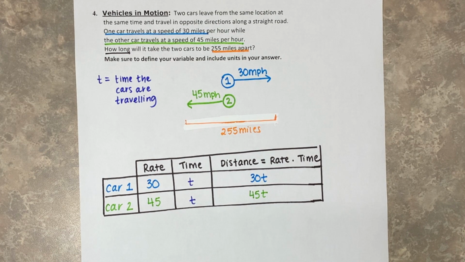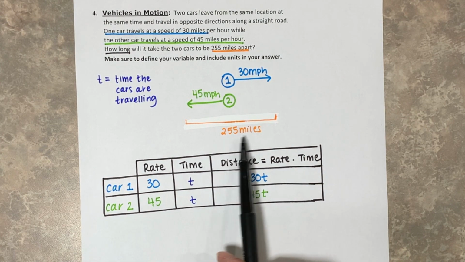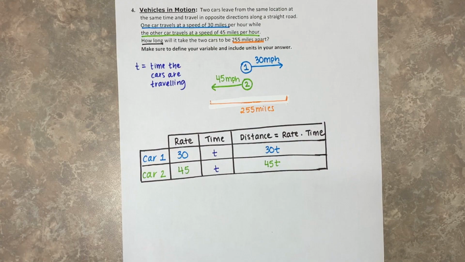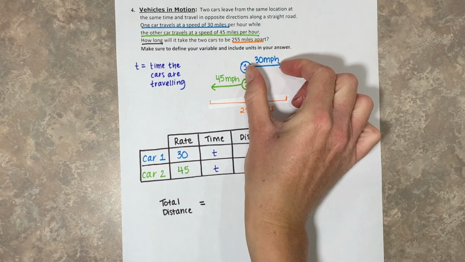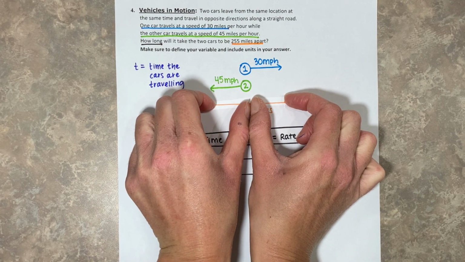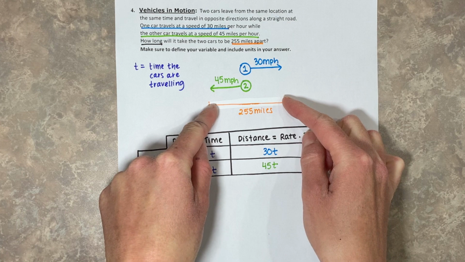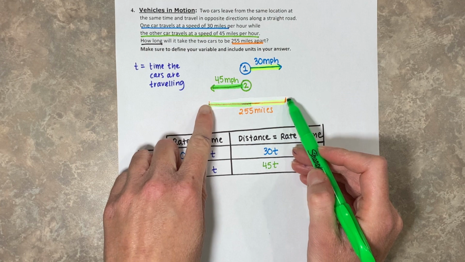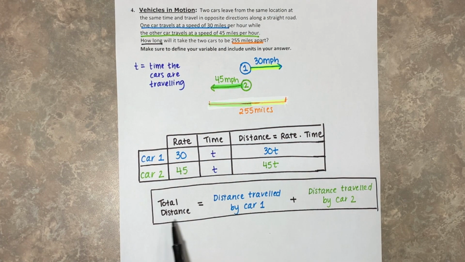Now let's see, what piece of information have we not yet used in the problem? We haven't yet used this 255 miles, which is the total distance that they're apart. So the general equation we can use for this problem is the total distance is equal to, if we take the distance traveled by car 1 and add the distance traveled by car 2, that will give us the total distance traveled. I'll say that one more time. If we take the distance traveled by car 1 and add that to the distance traveled by car 2, that will give us the total distance traveled. So this is the general equation we're going to use here.